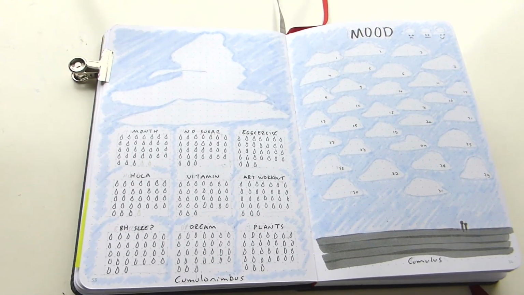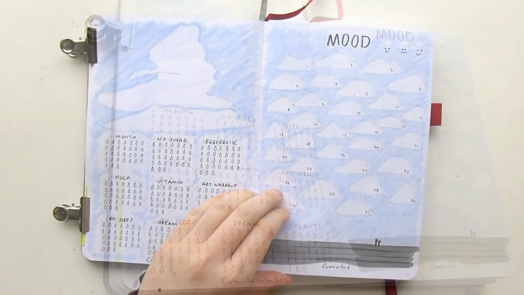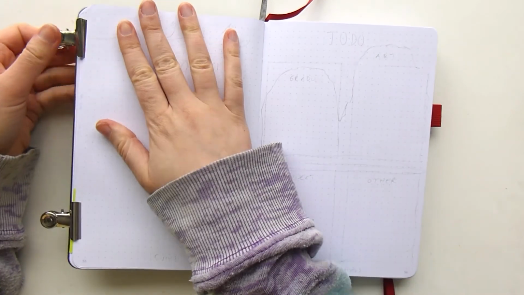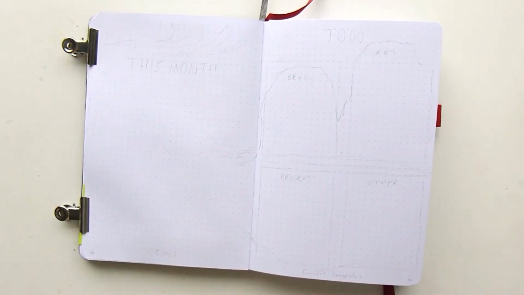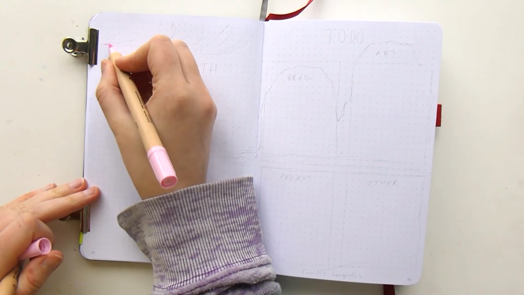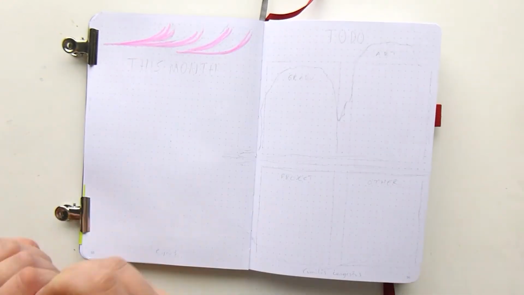So here's what the spread ended up looking like before turning to the next spread, and the last spread actually of this month. I'm not really overly pleased with this one, but it doesn't really matter. As long as there is something, it's fine.